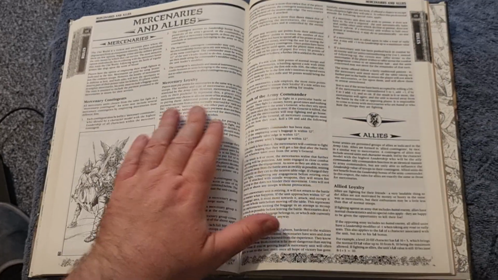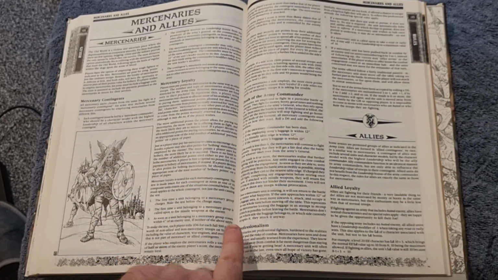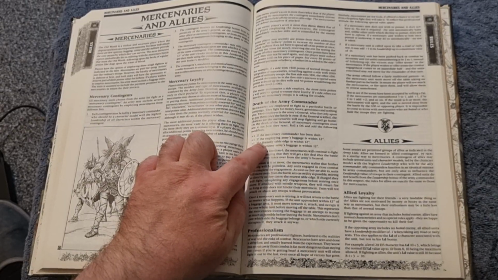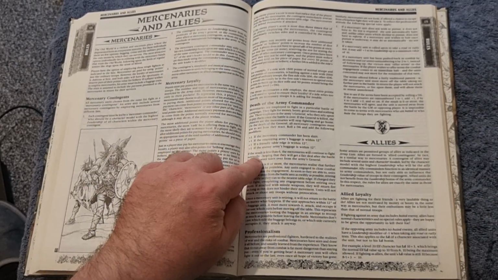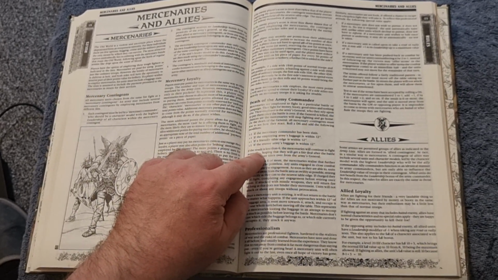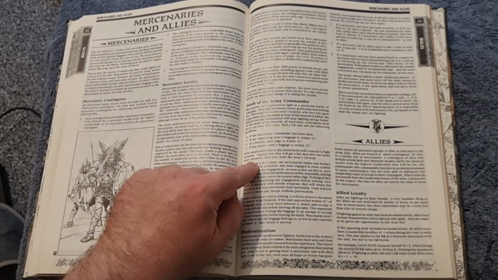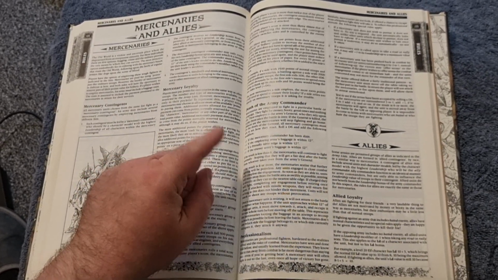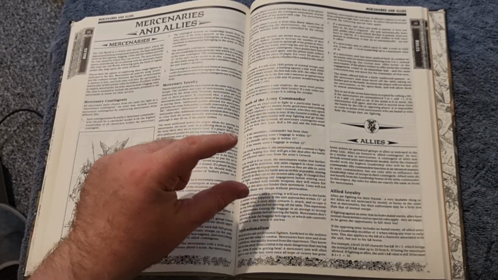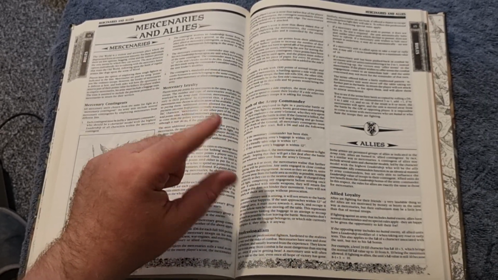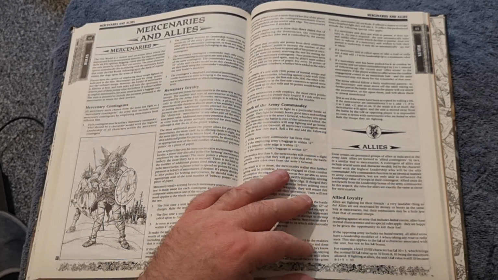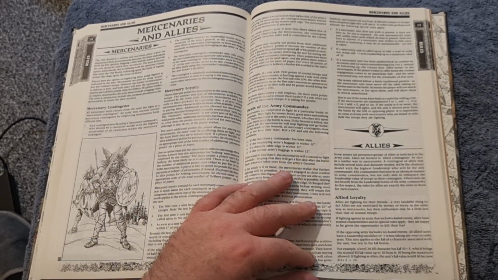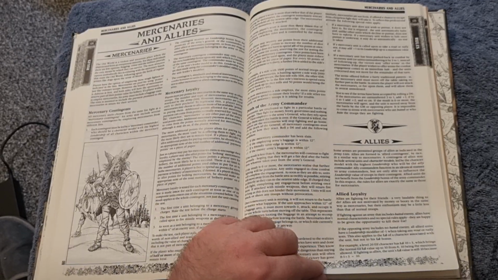But yeah, it's the mercenaries and allies. The mercenaries seem pretty cool because you could roll off to see if they remain loyal, and then your opponent could roll to counter that. But you could spend extra points from your ordinary troop allowance to buy, like, 50 points extra on an extra D6 to add to keeping your mercenaries loyal and stuff.